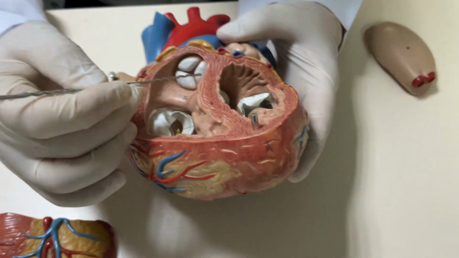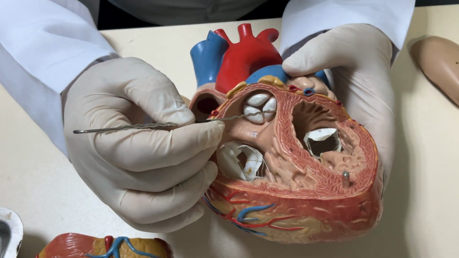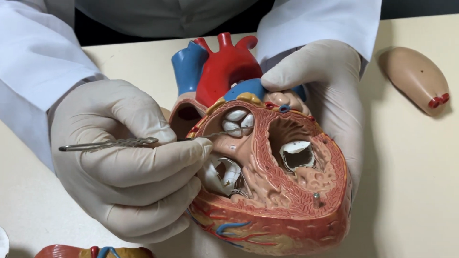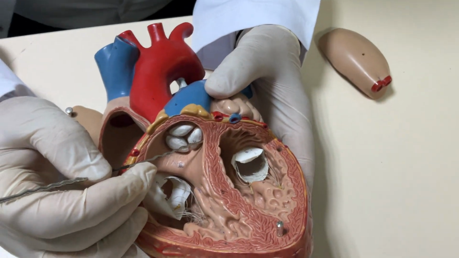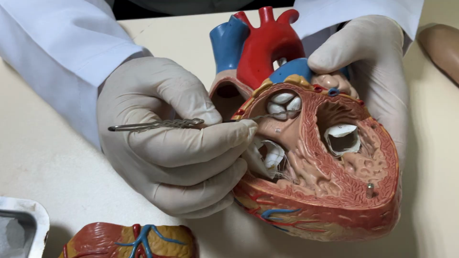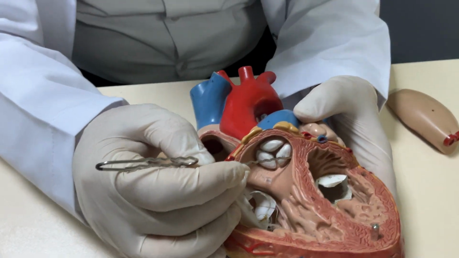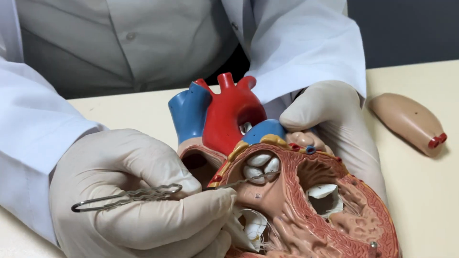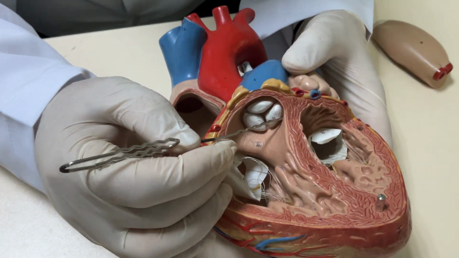Remember, its upper part has a membranous part with a gradually closing opening in it. If the opening in the membranous part of the interventricular septum is not closed up completely, then we talk about the ventricular septal defect.